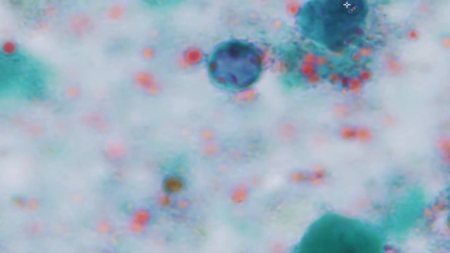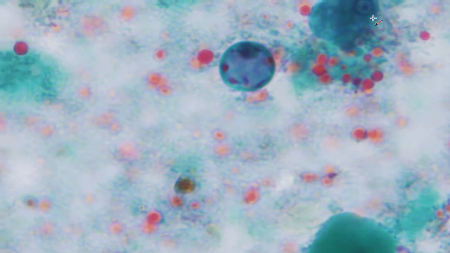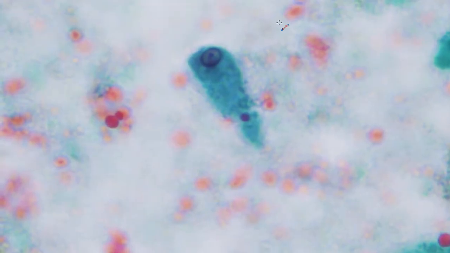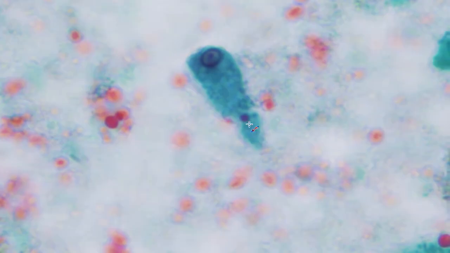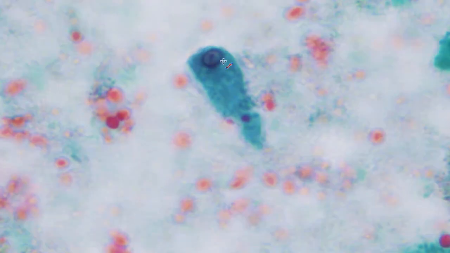Here's another very nice trophozoite as I move through the planes of focus, nice evenly distributed peripheral chromatin, almost central karyosome, not quite central, but as I said, they don't always look exactly as you would like them to. Here's a nice trophozoite that's actually been moving in this direction, and here's the nucleus again, evenly distributed peripheral chromatin, almost central karyosome. So there's some nice trophozoites of Entamoeba histolytica.